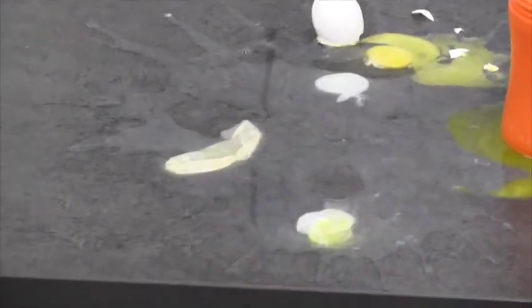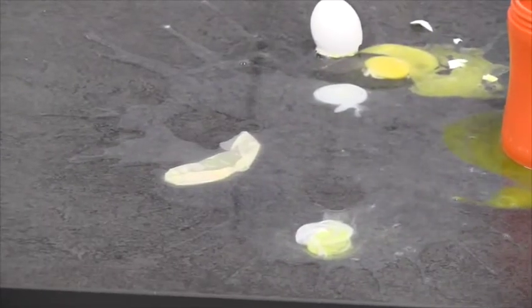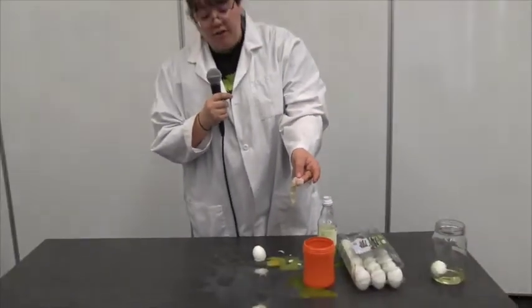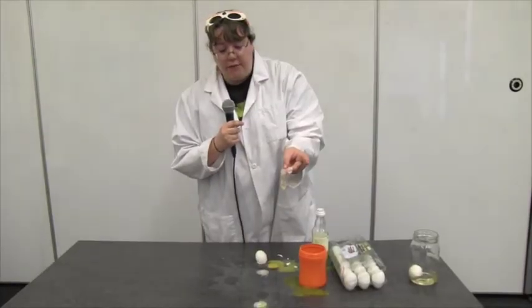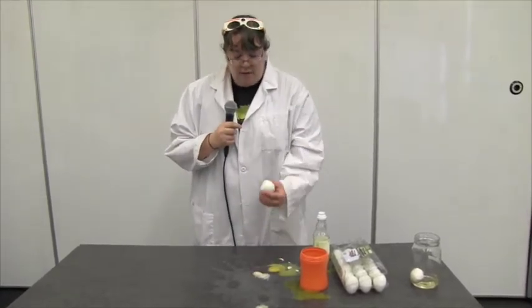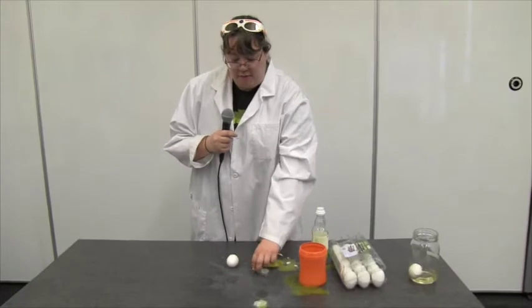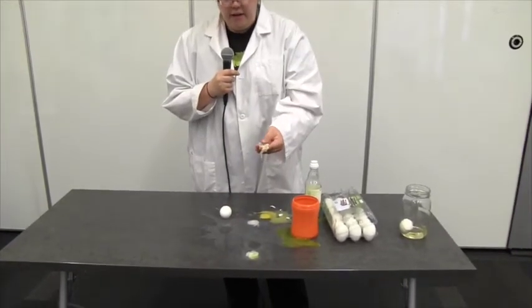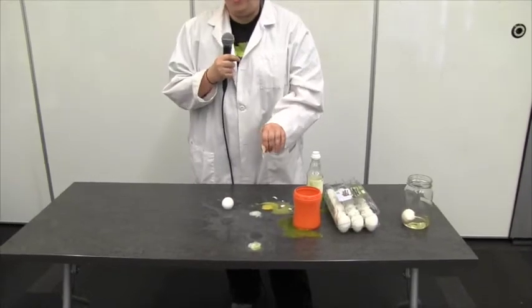Whoa, but it can't bounce all the time. This was wrapped around my egg. This is actually membrane that goes on the inside of your egg shell. So, your egg shell is surrounded by a membrane, and that membrane is what makes it so your egg can bounce.